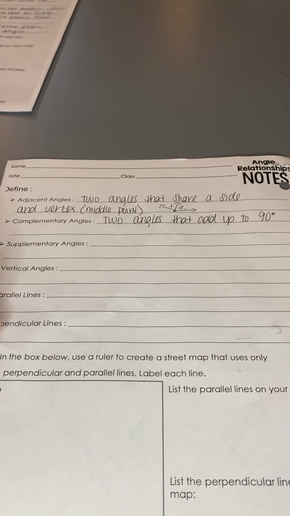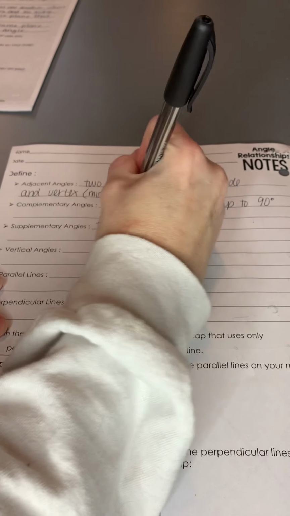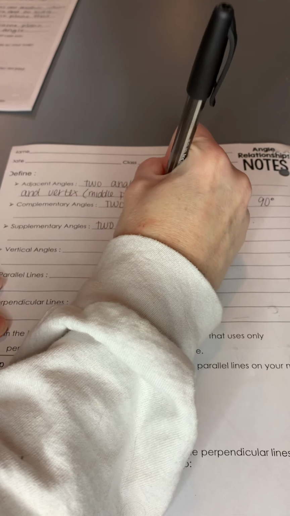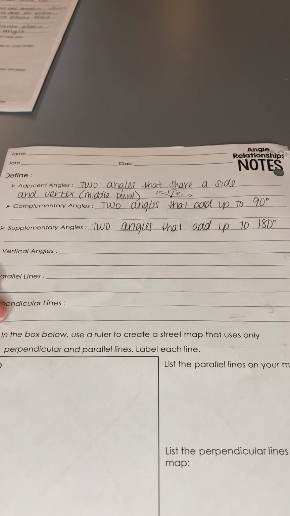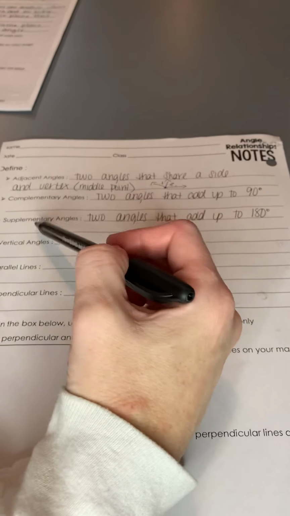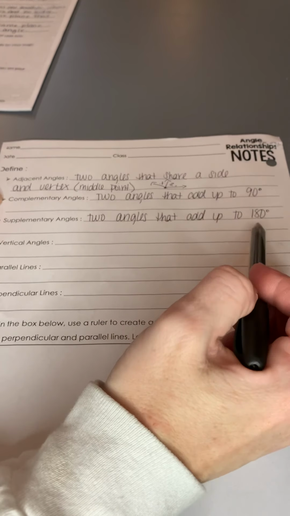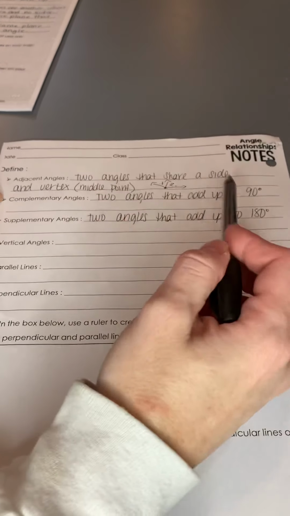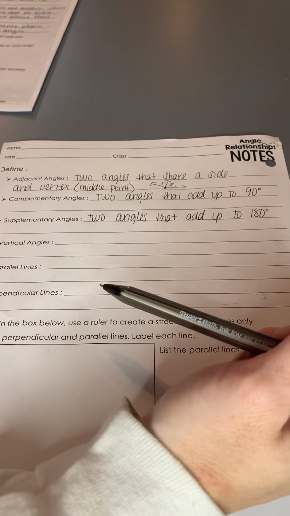Supplementary angles is similar, but supplementary are two angles that add up to 180 degrees. So I always say the easy way to remember which one's which is C comes before S in the alphabet. When you're counting, 90 comes before 180. So that's how you remember which ones pair up together. C goes with 90, S goes with 180.